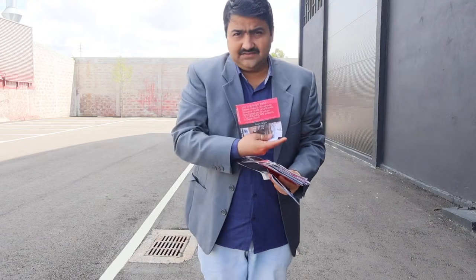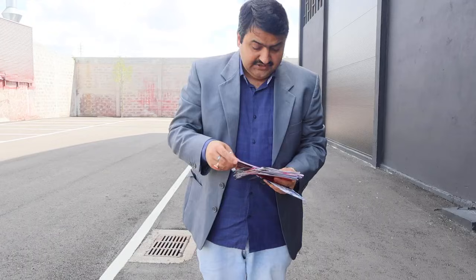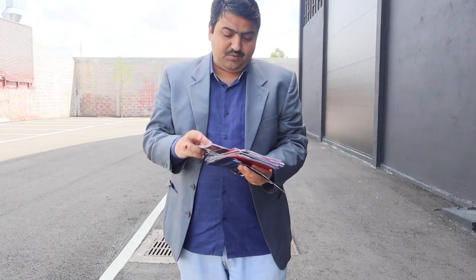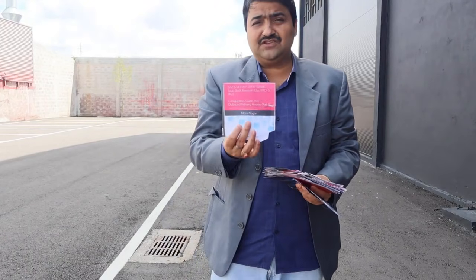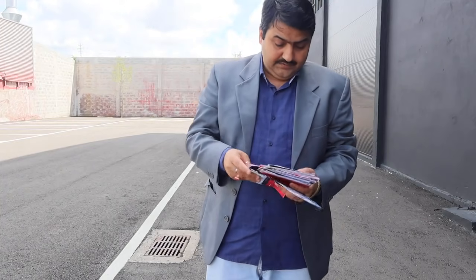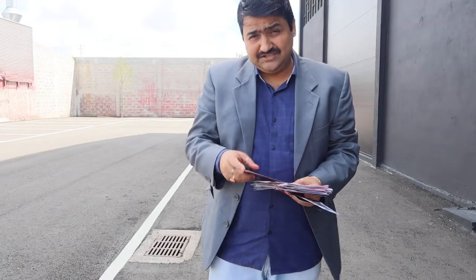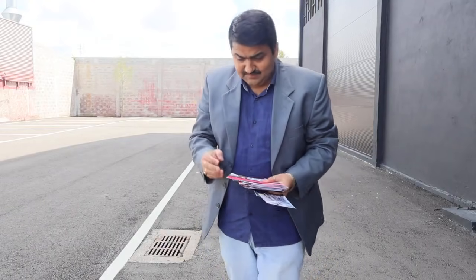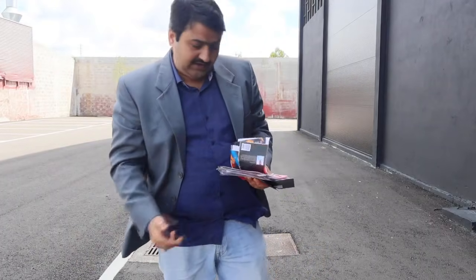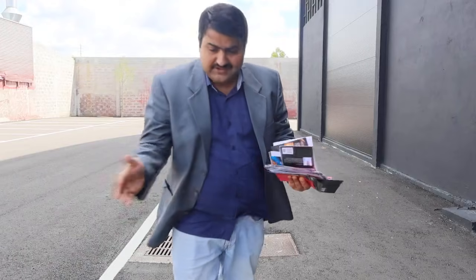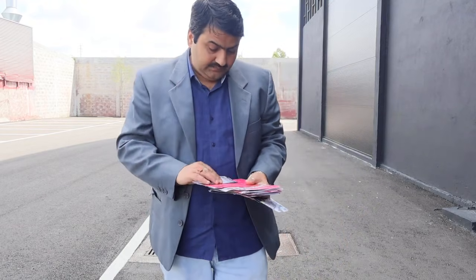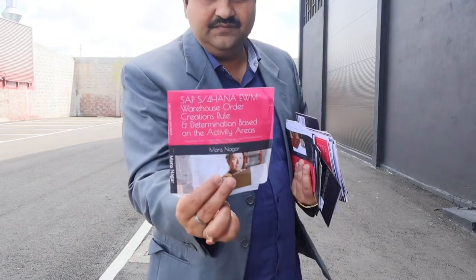We have the different parts: stock removal strategy, configuration guide, process flow, FIFO, LIFO, first in first out, last in first out, warehouse structure simplified, and integration specialization books into quality management, production planning, transport management, project system, or plant maintenance. We have more integration, EWM, ERP integration, EWM, S/4HANA integrations. Those are my books. Warehouse order creation rules.